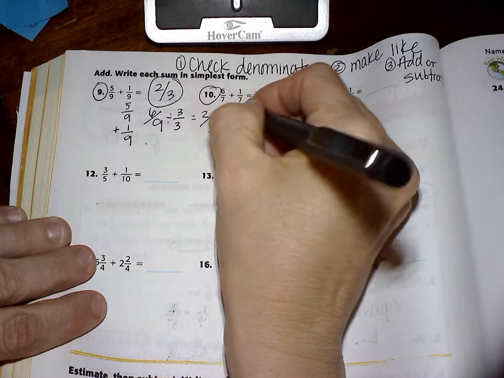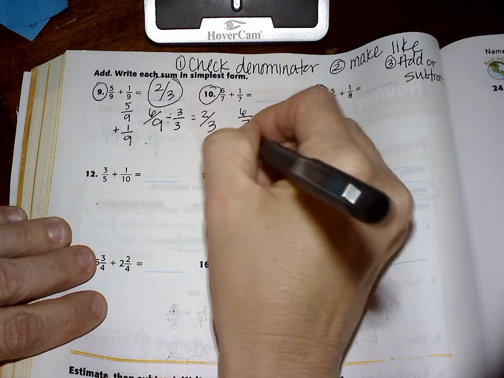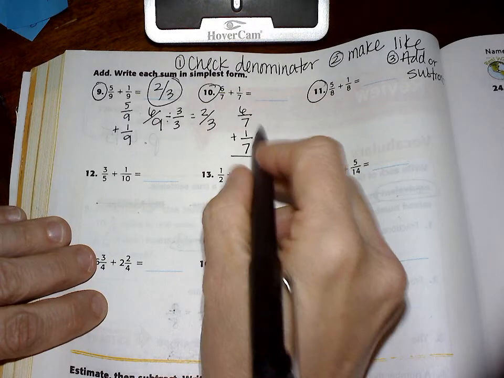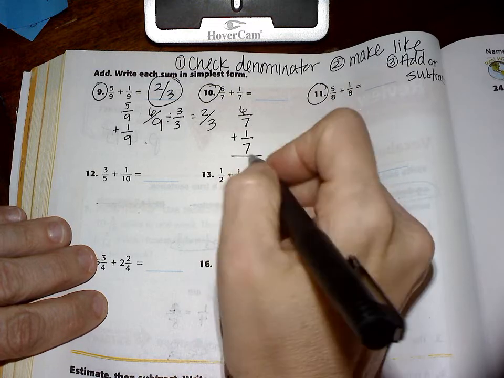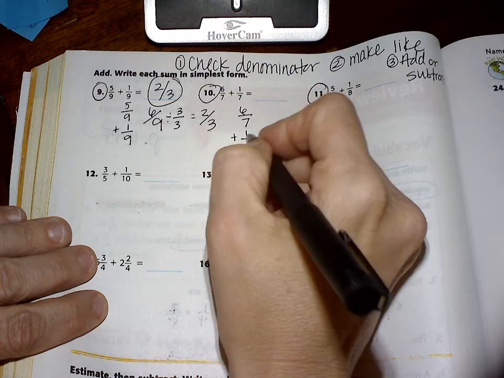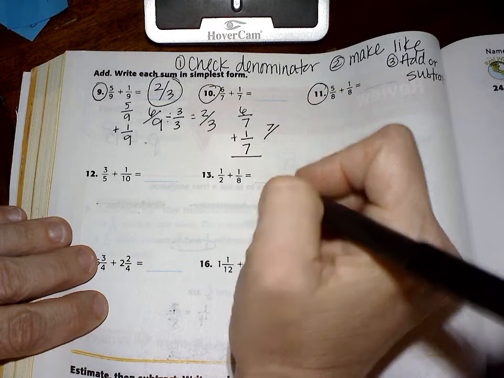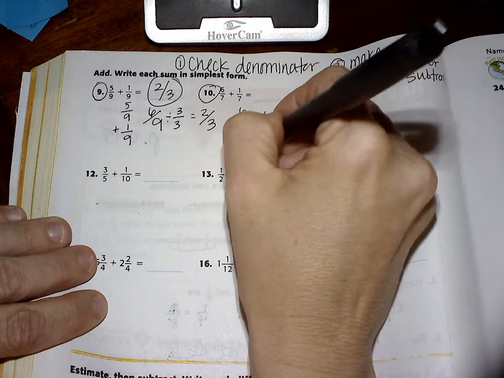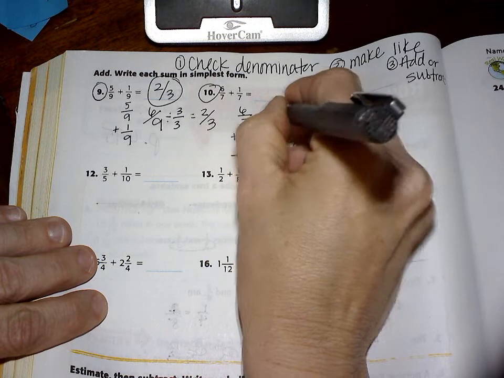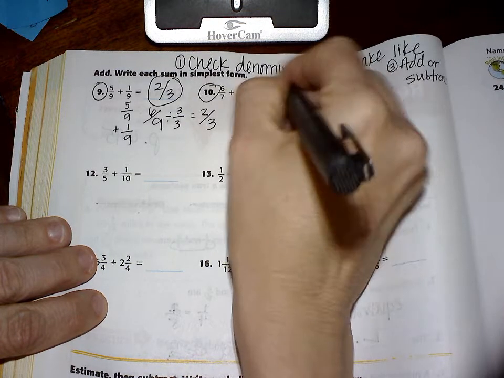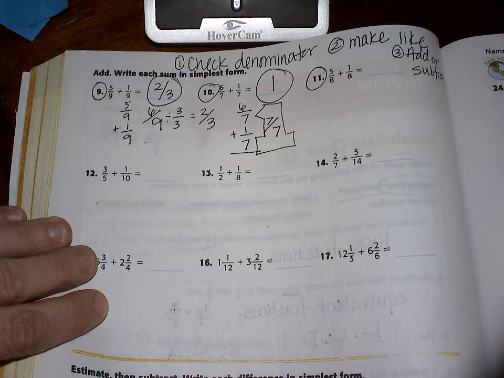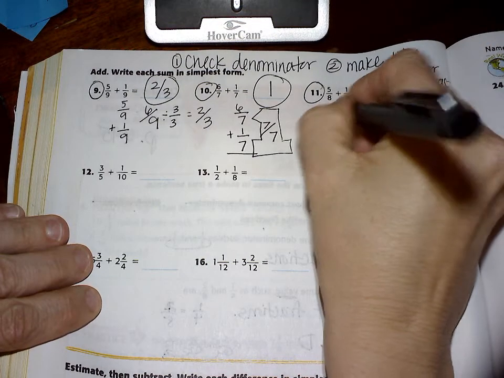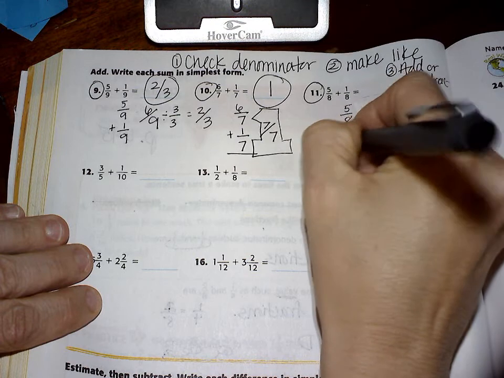For number 10, I have 6/7 plus 1/7. I check, are my denominators the same? They are. I don't have to make them alike because they already are, so I add the numerator. 6 plus 1 is 7, and I keep the denominator. 7/7 is the same as 1 whole. The answer there is 1. 7/7 is 1 whole.